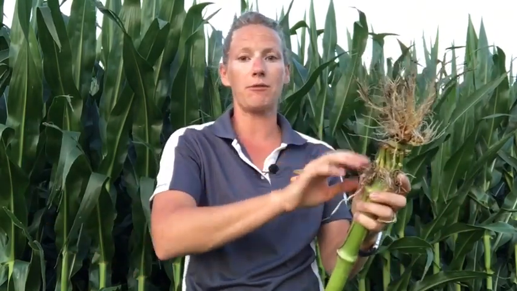Now, the longer hatch and the longer feeding period you have, the more different nodes are going to get fed on, but the majority of it is going to happen on a single node.